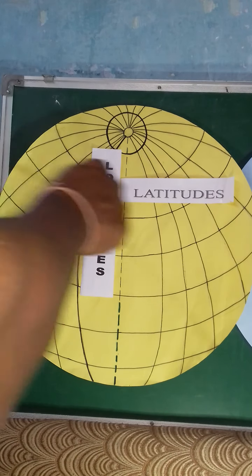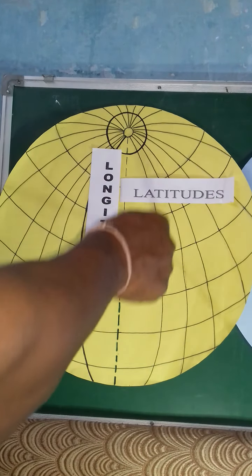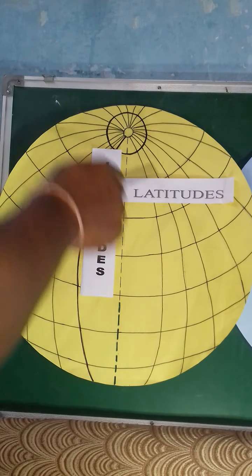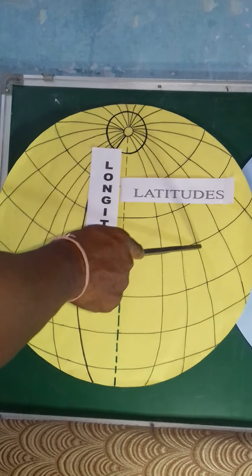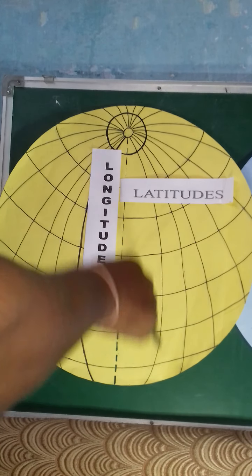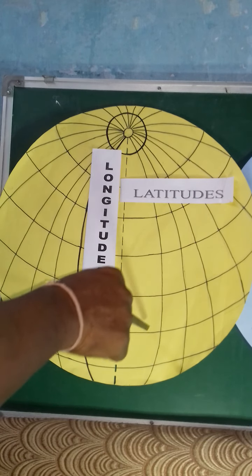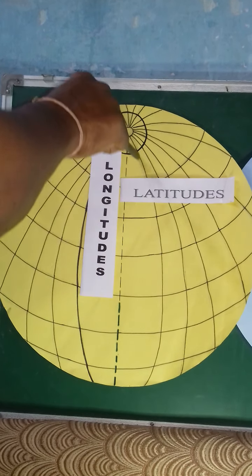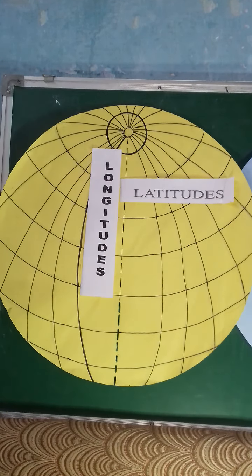Latitudes run from east to west and they are parallel to each other; they never touch, they never meet each other at any place. Whereas meridians of longitude run from north to south and they meet at the poles. They are wider here and gradually they narrow down and meet at the poles. So, these are meridians of longitude.